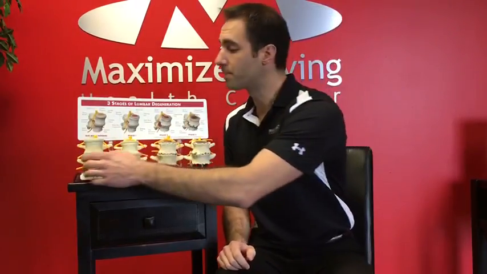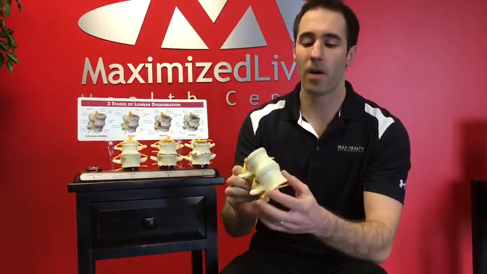Today I want to talk to you about arthritis. I had many patients ask me about what is arthritis, how do you get arthritis? So today I want to take some time to explain that to you on the model vertebrae here. So let's get started. Right here we have two vertebrae.